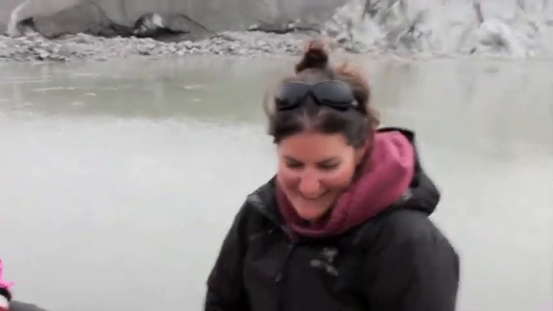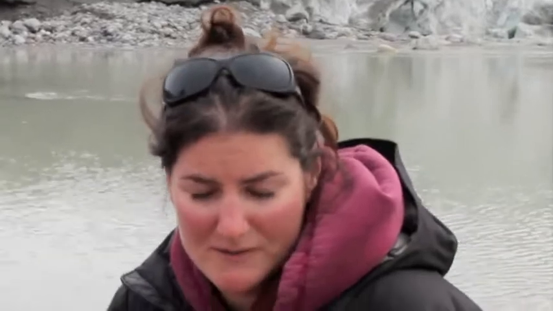Yeah, we are sampling the water here from this river, and what we're looking for is the pH, which is the hydrogen and hydroxide ions present in the water, the electrical conductivity, which is how many ions in different forms are present, as well as dissolved oxygen, which is how much oxygen is in the water. And then we're also recording temperature as well.